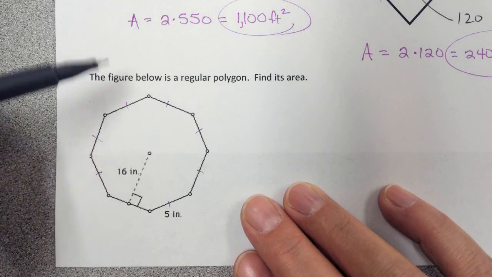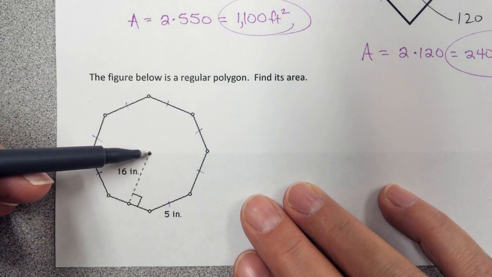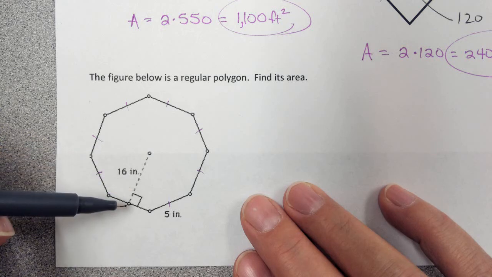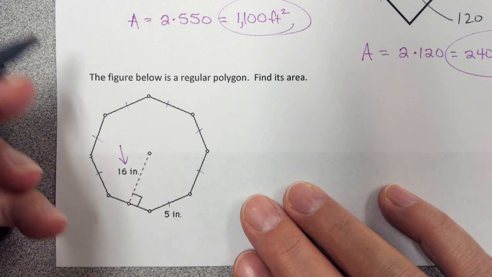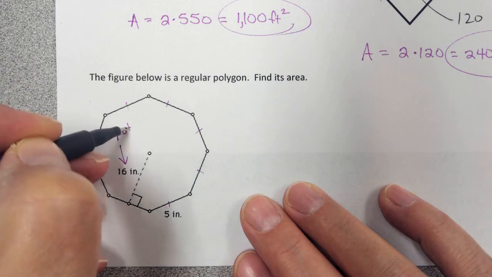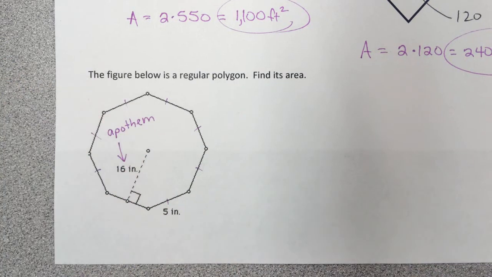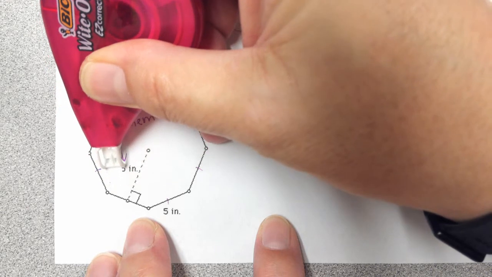We also have this measurement from the center of the polygon to the center of a side. That has kind of a fancy name. It's called the apothem. And I forgot to fix my copy before I printed it. So let me make a correction here.